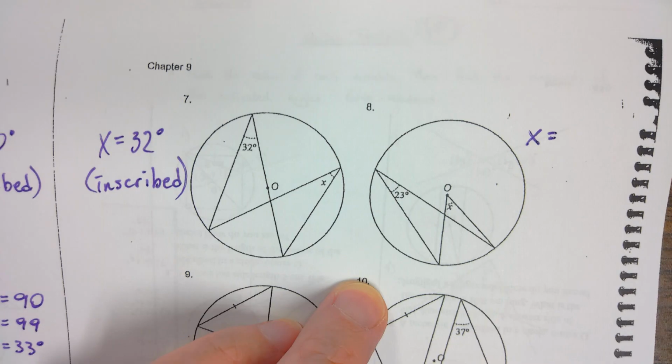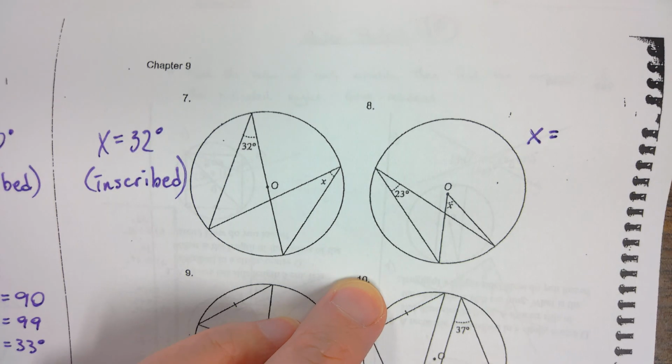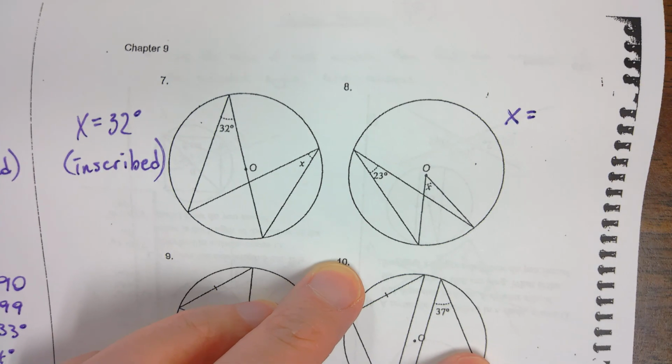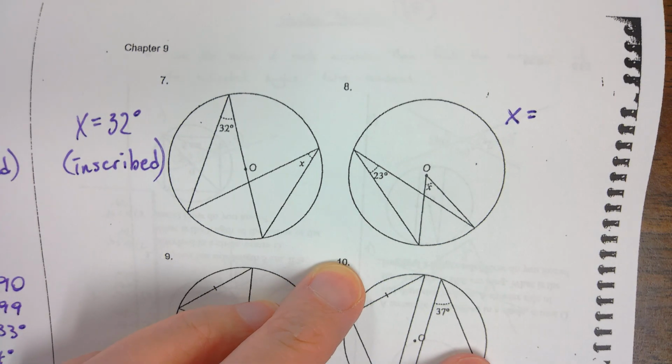It's not 23. It looks like 23. Let's see. Eliana, what did you get? Same thing? Okay. Martin, number 8. So X goes to 23. Okay, so if you paid attention, you would have heard that that was not the correct answer.